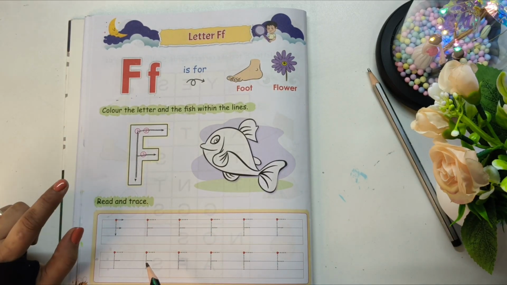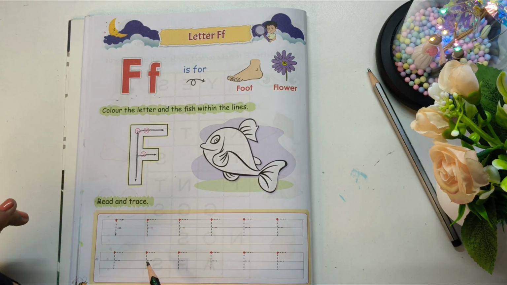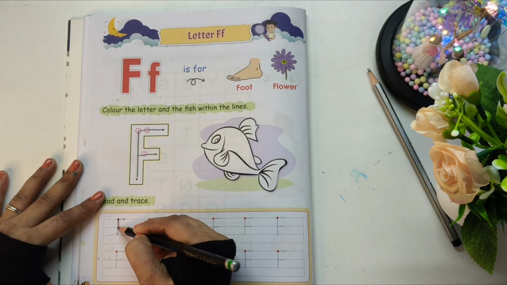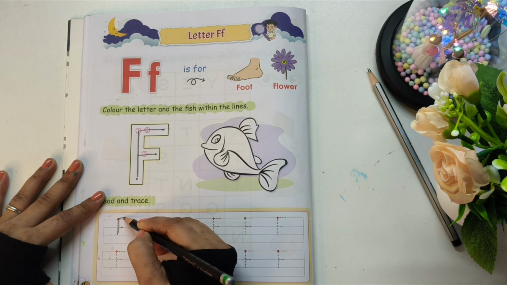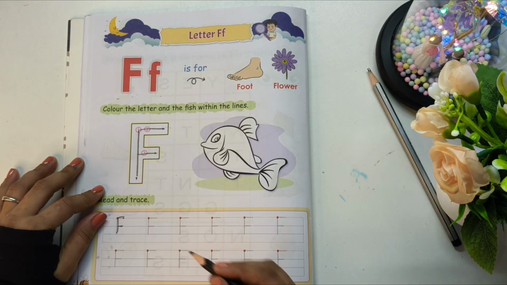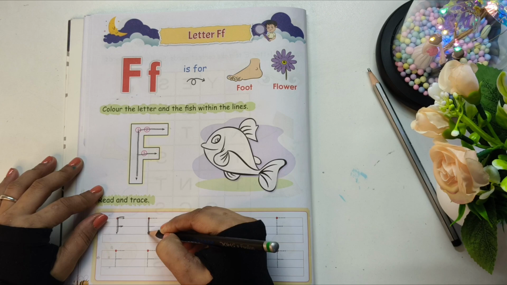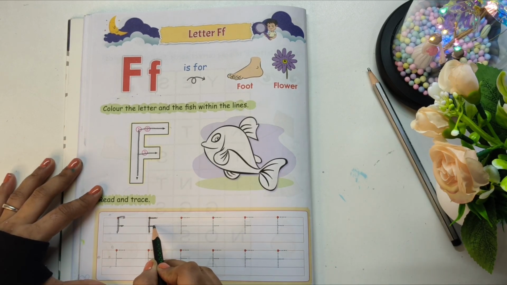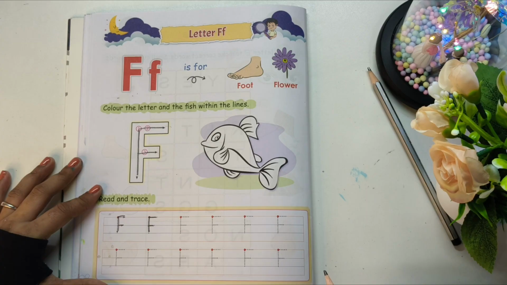This is capital F. आज हमने क्या सीखा है? Capital F कैसे लिखते हैं? Again write. Make a standing line, make a sleeping line, then another sleeping line. This is capital F. F का phonetic F.